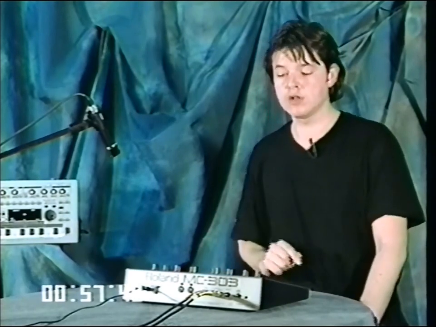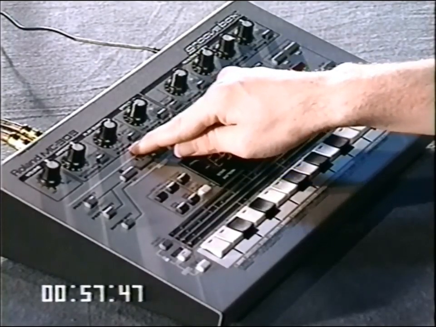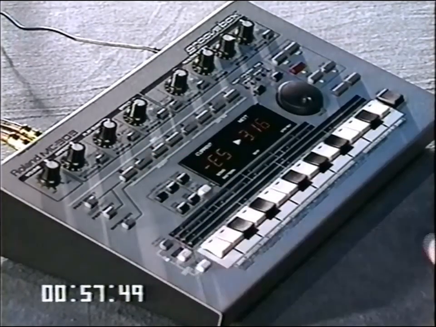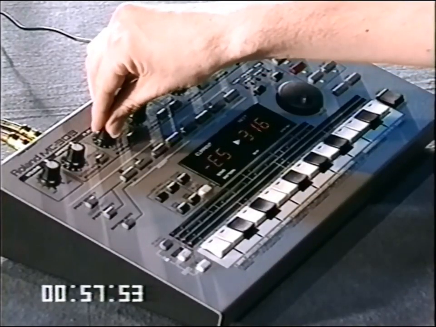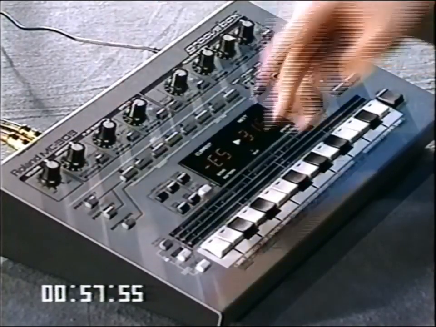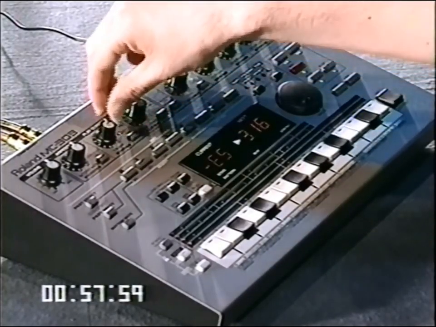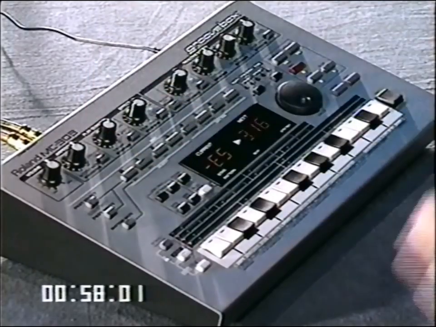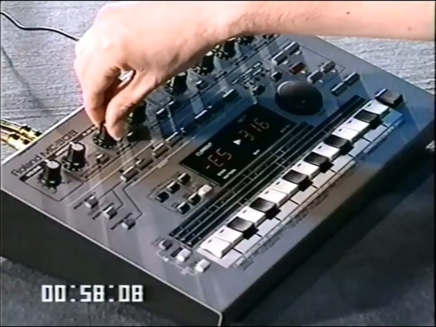notes. Now, common to all 3 quantized modes, we have a control here marked timing or velocity, depending on whether we're using the function or not. If we press the function button, we now have control over how much the velocity changes according to the quantize. Particularly useful when in groove quantize mode, as we can choose whether to simply shift the timings or the velocities or both. So I tend to leave that on maximum.